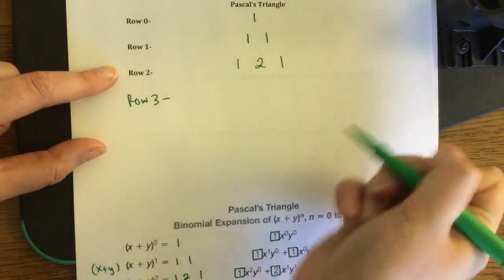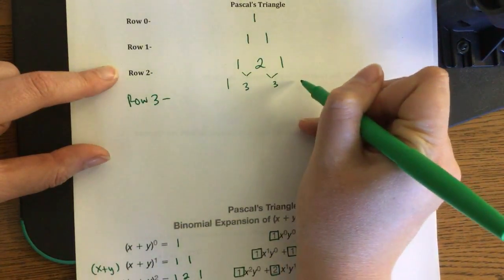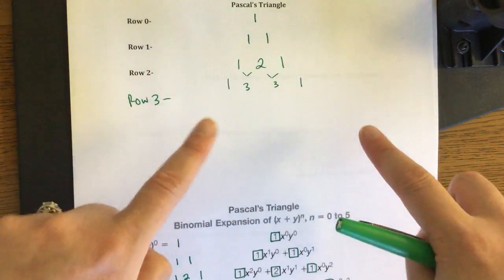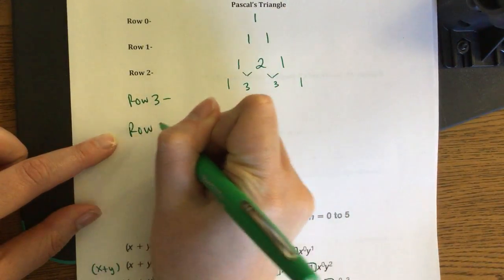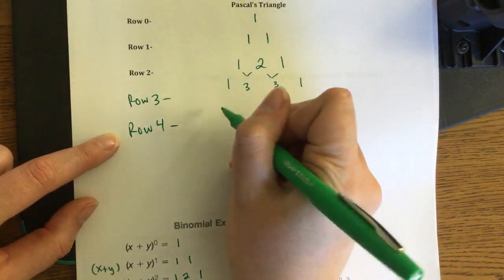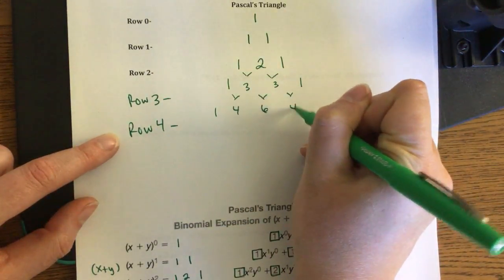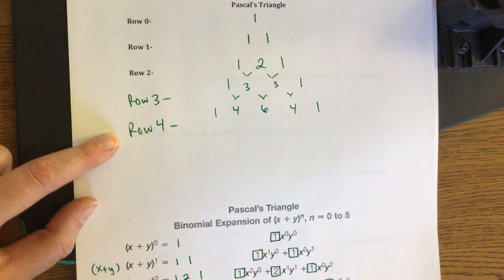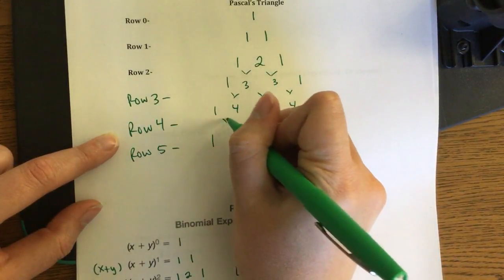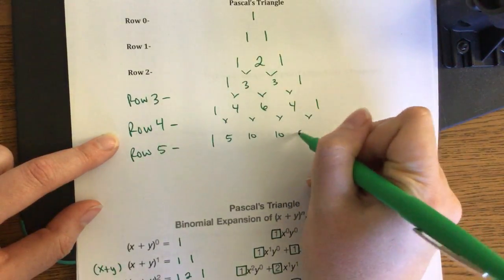So for row 3, what I'm doing is adding these two together to make the 3, and then I'm building 1s on the outside. So I'm going to have these big diagonals of 1s, hence the term Pascal's triangle, because it's going to be triangular in nature. So I have the 1 on the outside, these two make a 4, 6, 4, and then I've got the 1 on the outside. All right, row 5: 1 on the outside, these two make a 5, 10, 10, 5, and a 1.